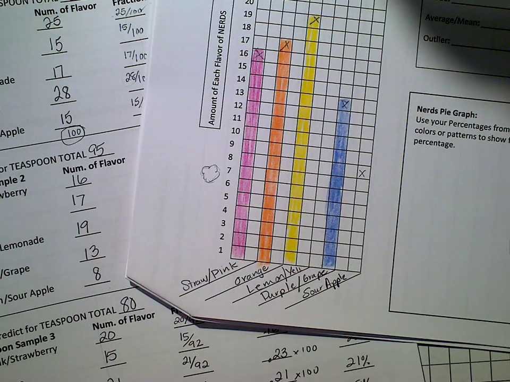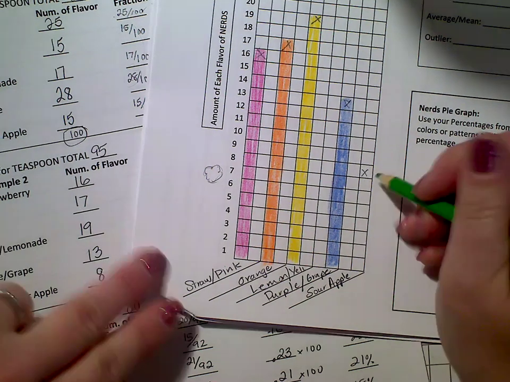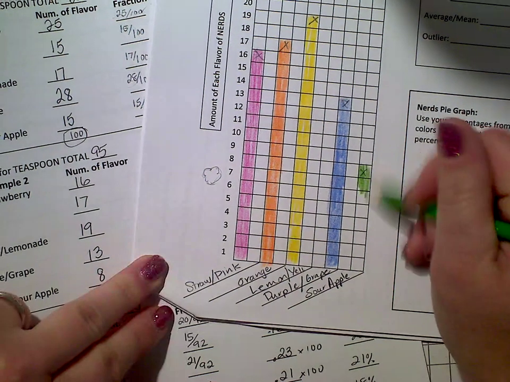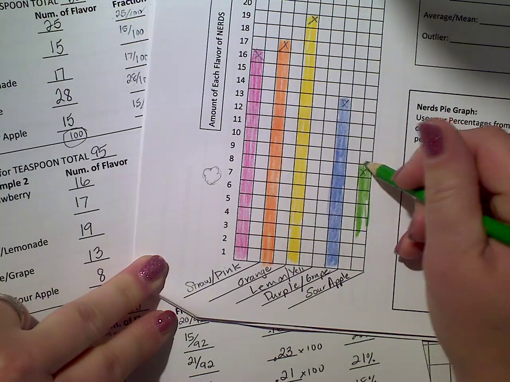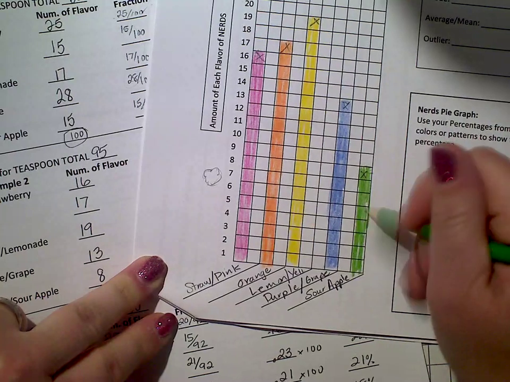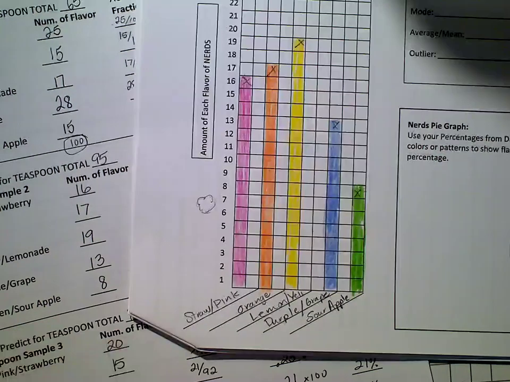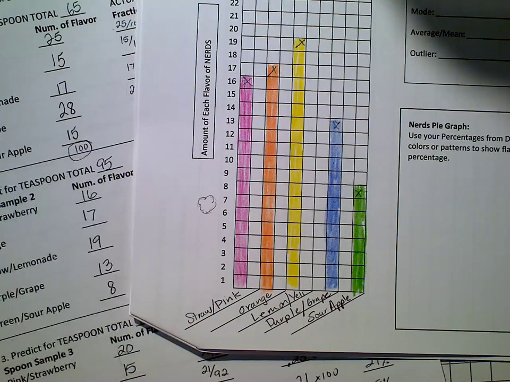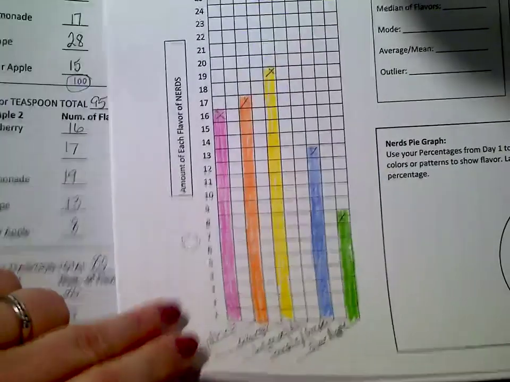Sour apple, green. Alright, now that I have that, I've kept my colors aside for my pie chart.